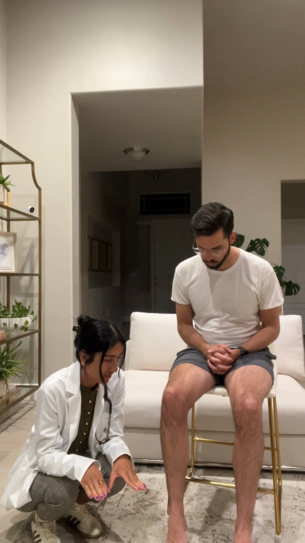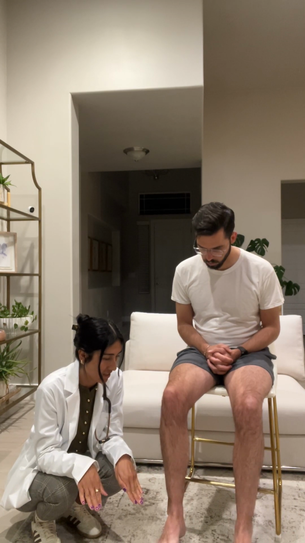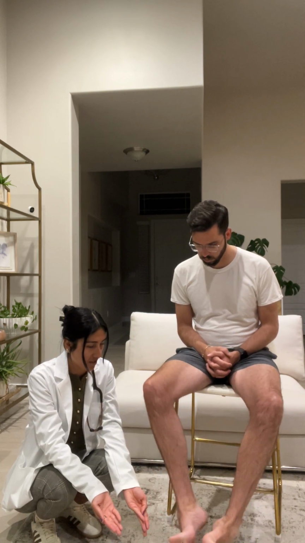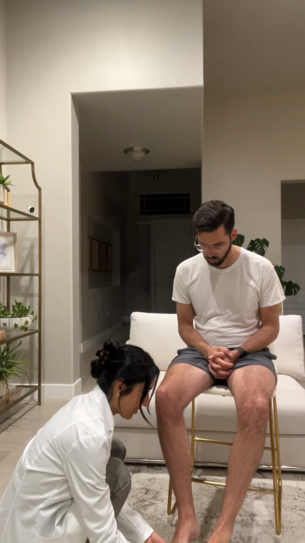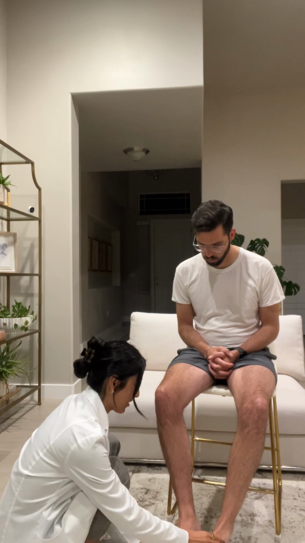So starting with range of motion in your toes, I'm going to have you abduct, adduct, flex, extend, and hyperextend. Okay, good. And then your ankles, you're going to plantar flex down, dorsiflex up, invert, and evert. Perfect. And then rotate. Okay, good. And then we're going to check capillary refills down here. Good. And then dorsalis pedis pulses and posterior tibial pulses.